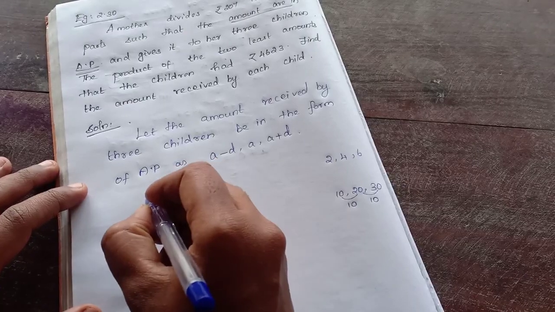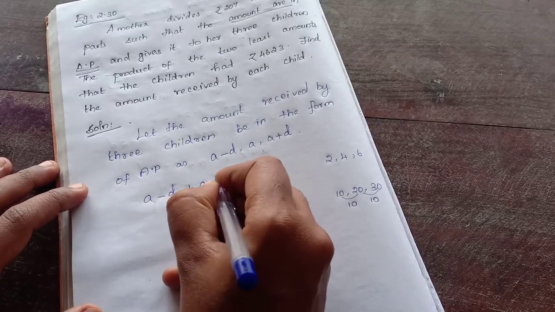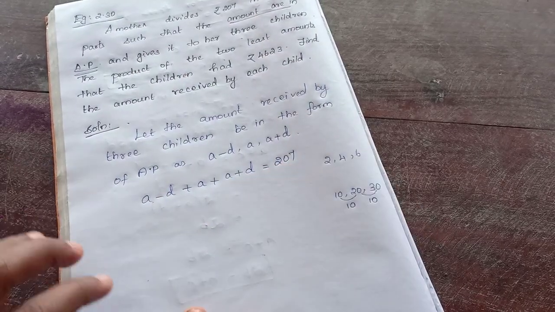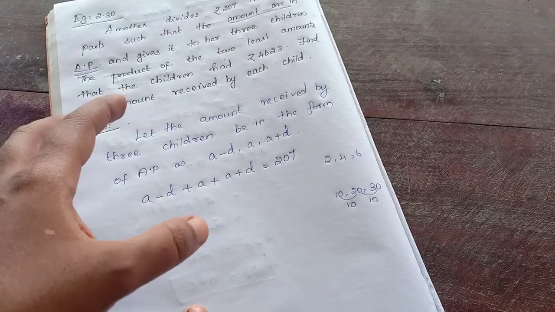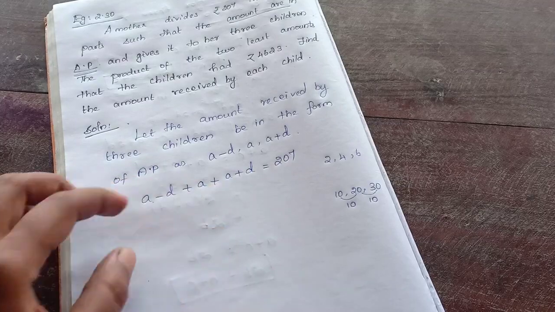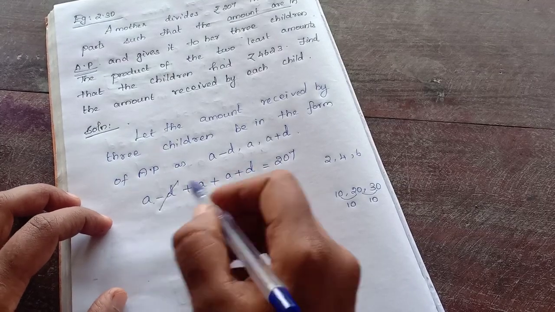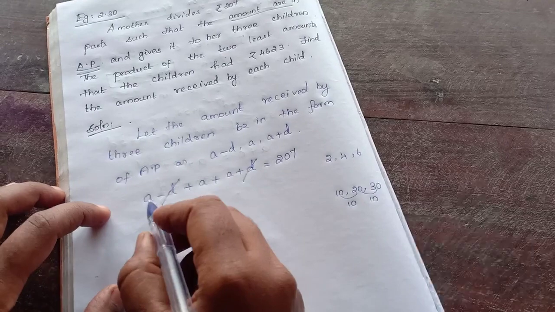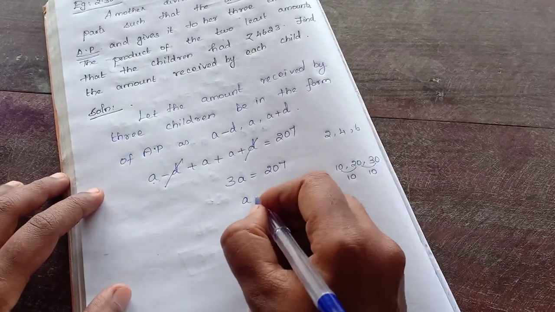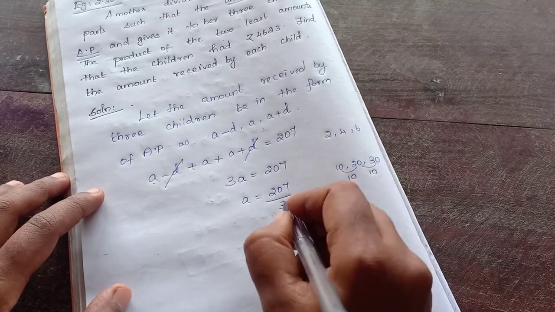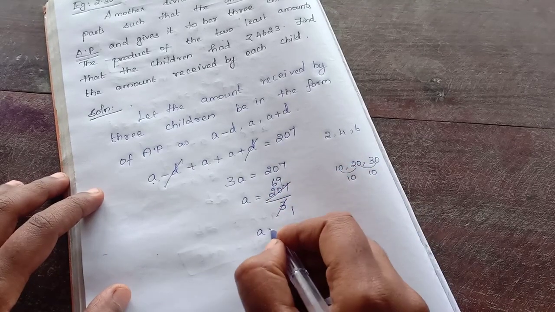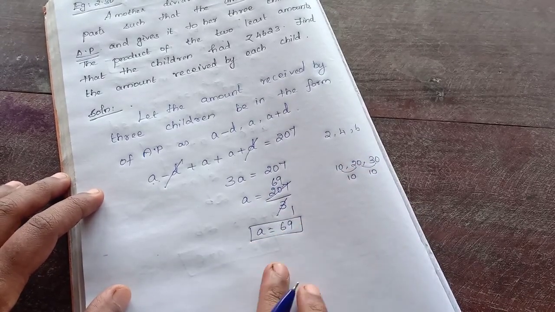So A minus D plus A plus D is equal to 207, because 207 is split into 3 parts and when we add those 3 parts, surely we will get 207. Now cancel: minus D plus D gets cancelled and A plus A plus A, 3A is equal to 207. Now from this, A is equal to 207 divided by 3. 3 ones are 3, 3 sixes are 18, balance 2, so 3 nines. A is equal to 69. We got the first value, A.